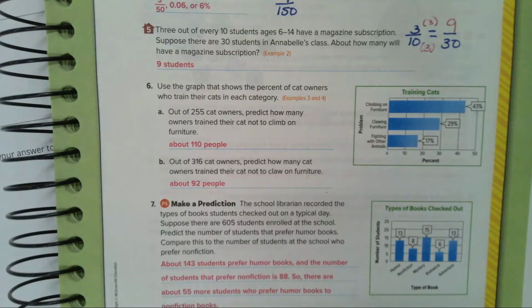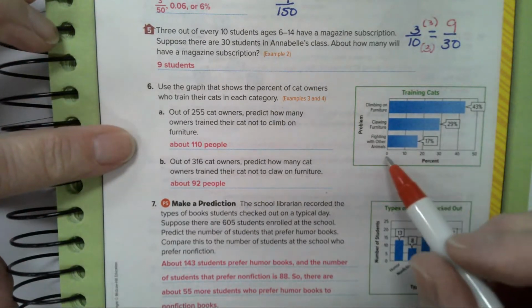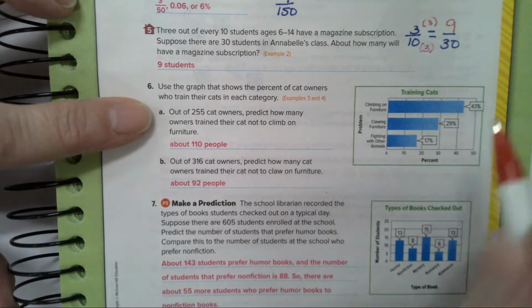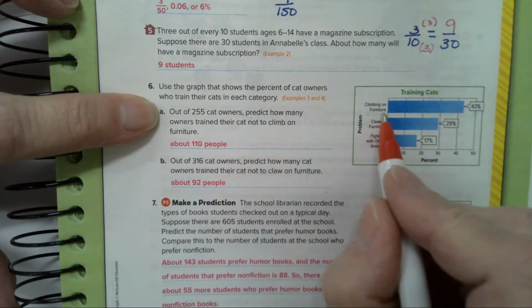Anyway, let's go on. It says in part A, out of 255 cat owners, predict how many owners train their cat not to climb the furniture. Okay, so here, not to climb furniture, 43%. So if you have 255 owners, 43% are teaching them not to climb on furniture.